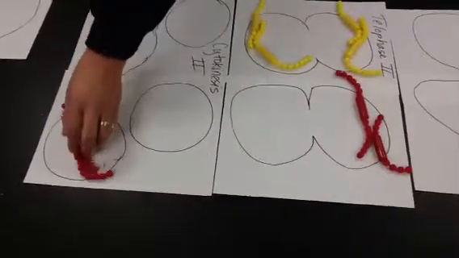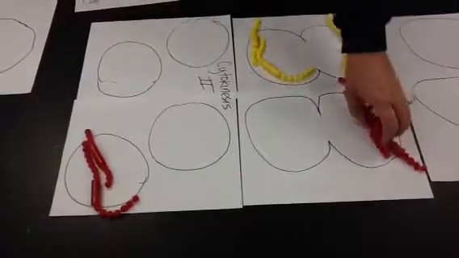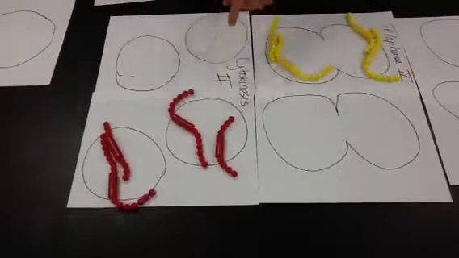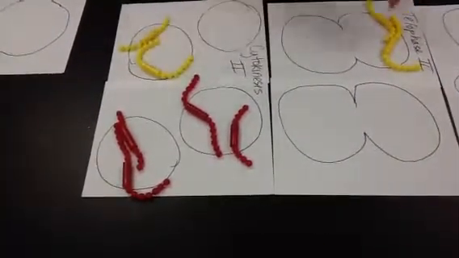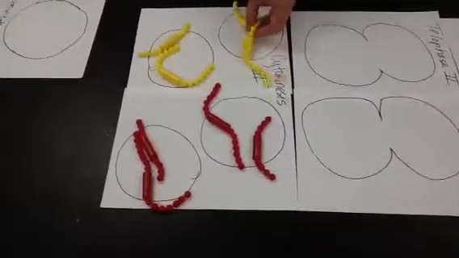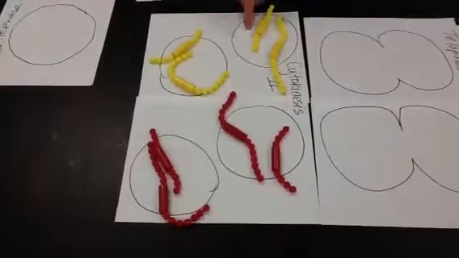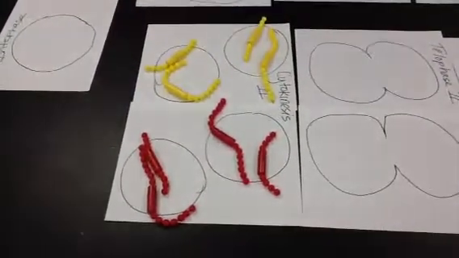I'm going to keep these 2 chromosomes together because they were here at the poles together. These 2 are at the poles together. Notice how they're not attached. They shouldn't be attached. They're individual chromosomes now. And these 2 are together. So at the end, we have 1, 2, 3, 4, what we call haploid cells.